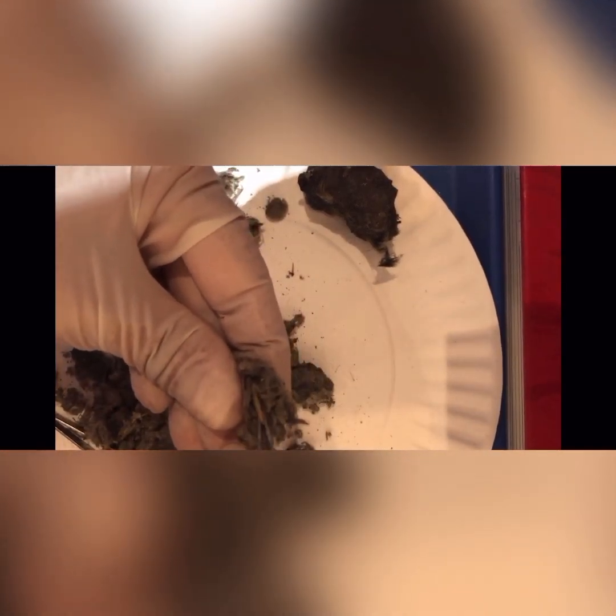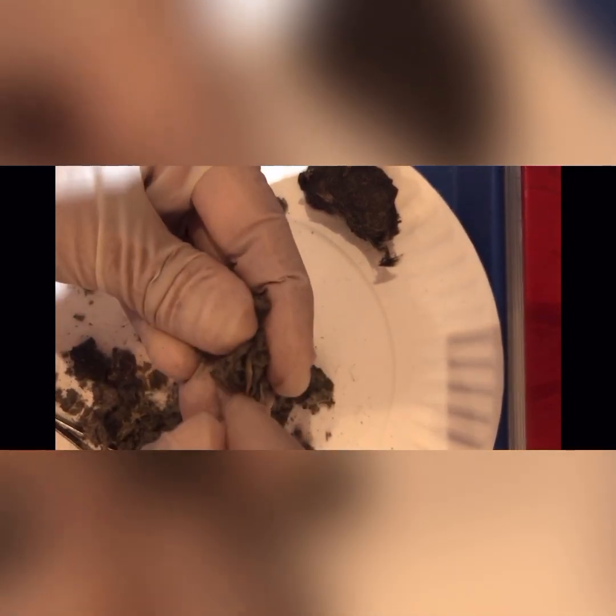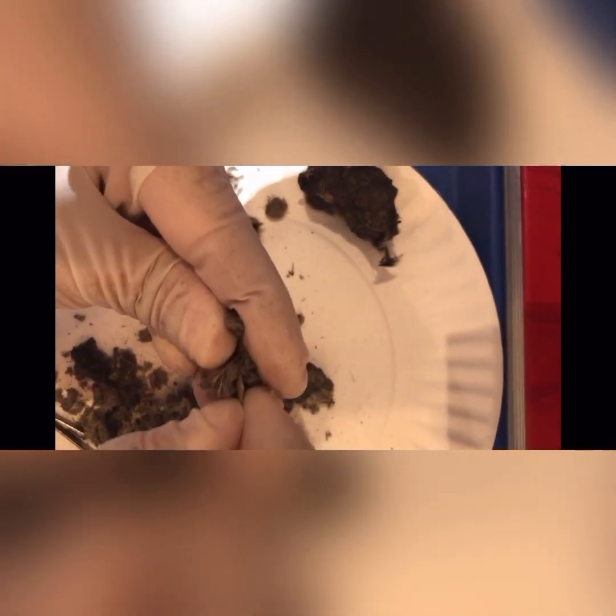Oh, look what I found, another jaw. So you wanna find at least 2 jaws, right? You have 1 skull, 2 jaws.